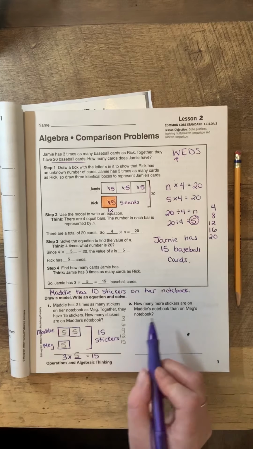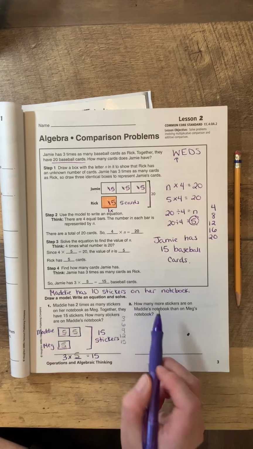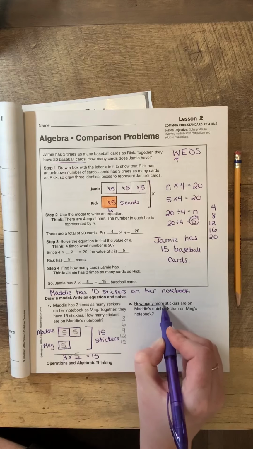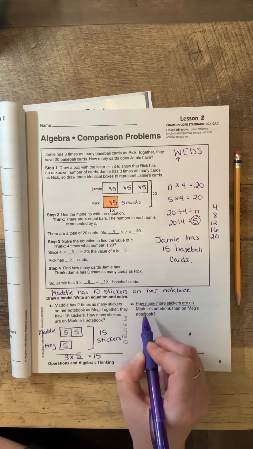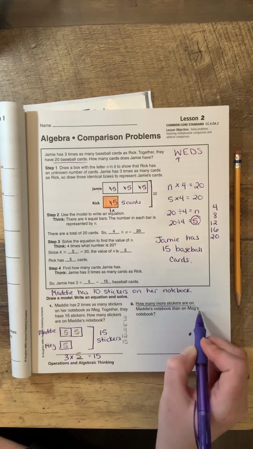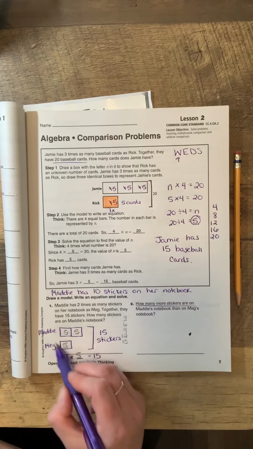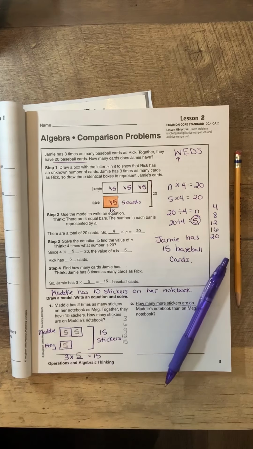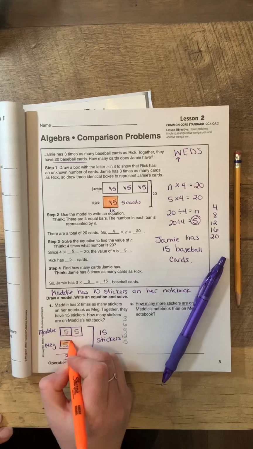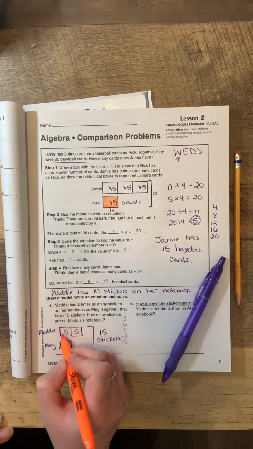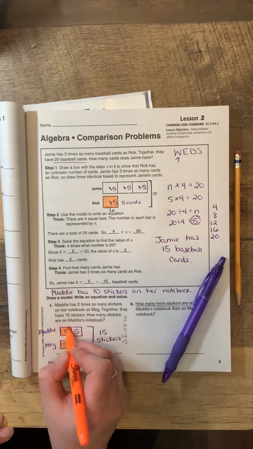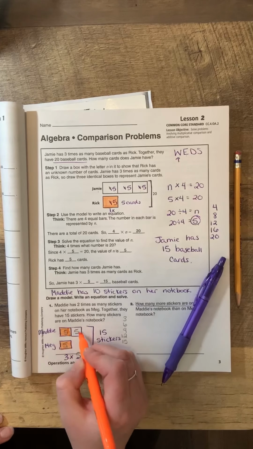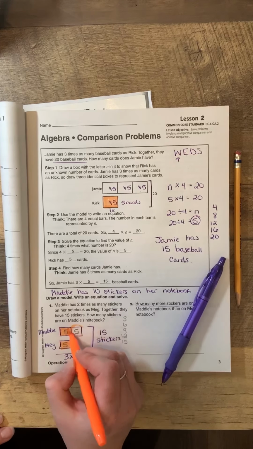Moving along. Number 2. How many more stickers are on Maddie's notebook than on Meg's notebook? Well, let me look at Maddie and Meg. Meg has 5. Maddie has the same 5, but then she has more.